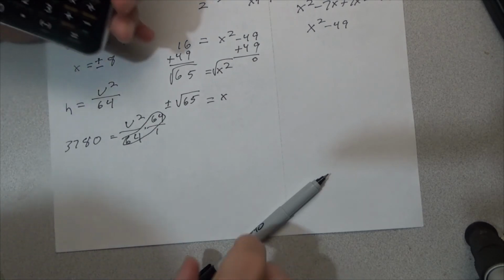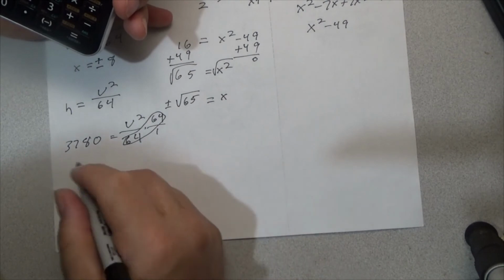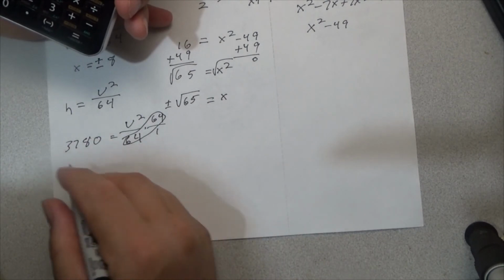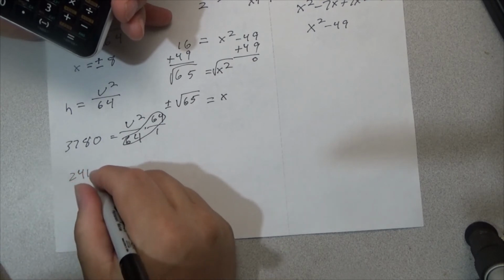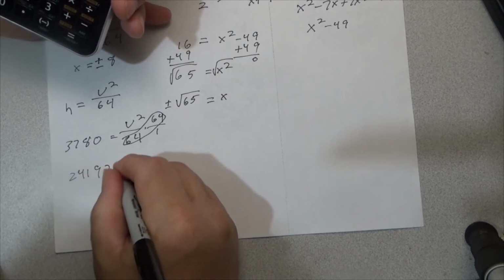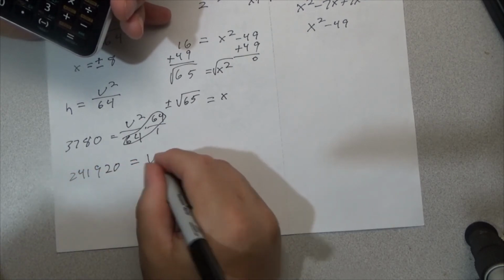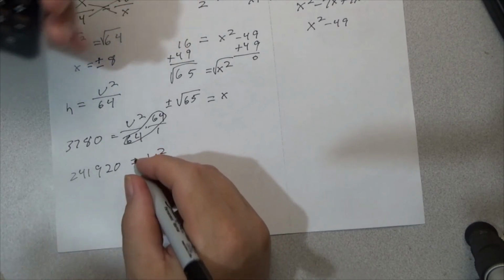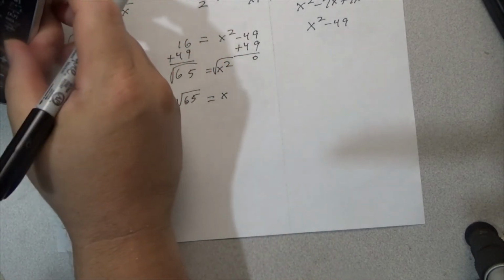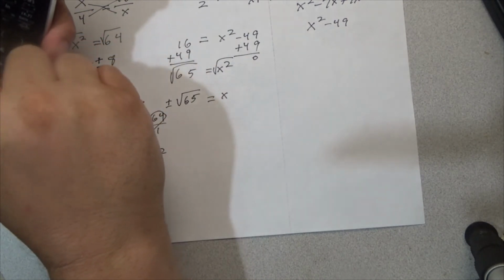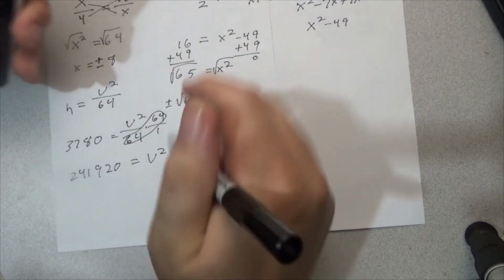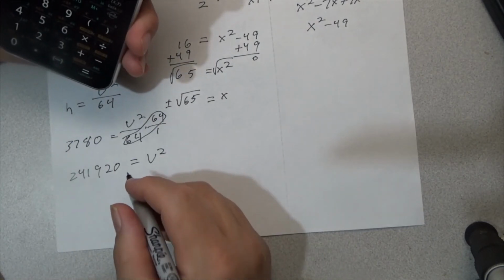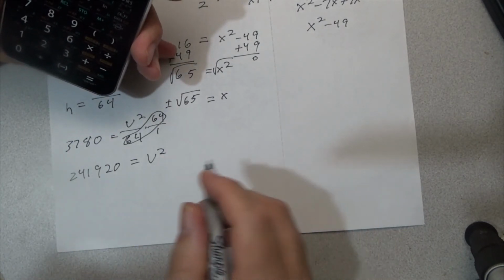Ooh, it's a big one. 241,920 is equal to v squared. So I have that in my calculator right now. I'm just going to take the square root of it. And my calculator pulls out the even square roots.